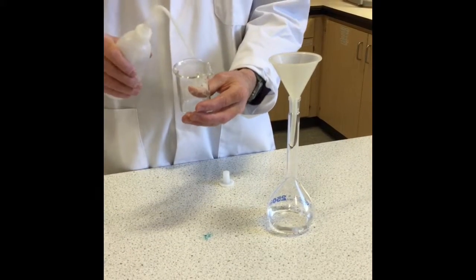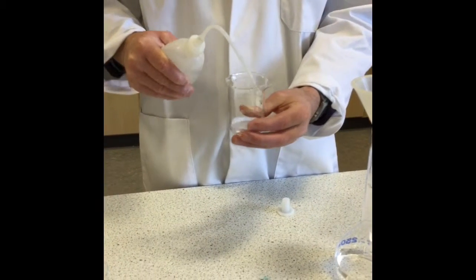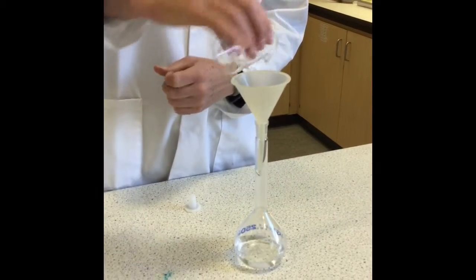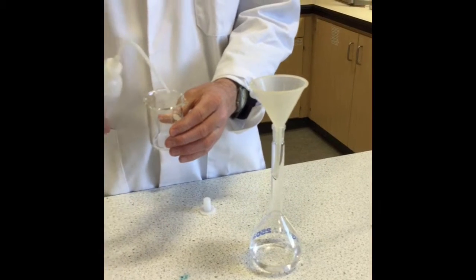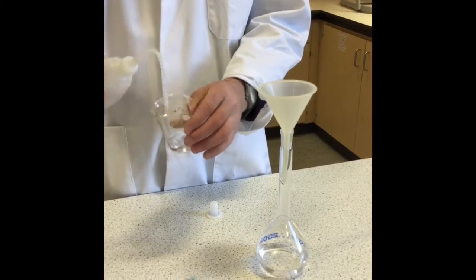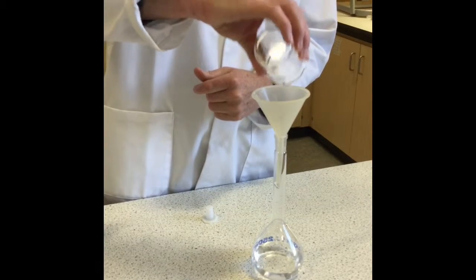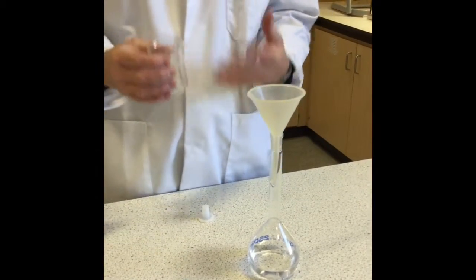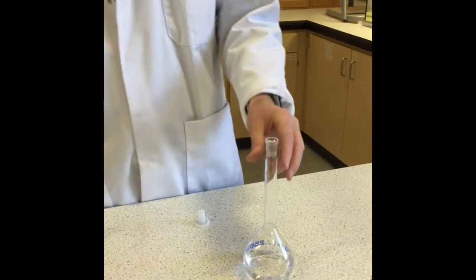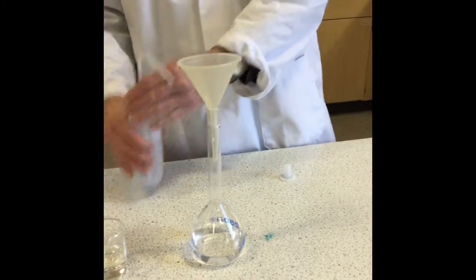And we're going to wash down the sides of the beaker and transfer the washings, and we'll do that a couple of times. And we can be pretty confident now that we have transferred all our oxalic acid into the 250 standard flask.